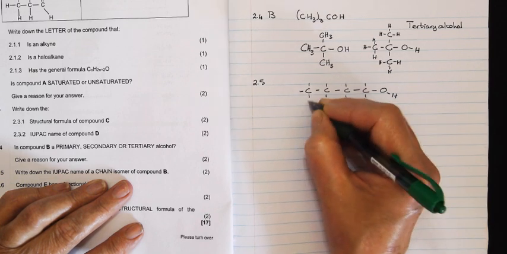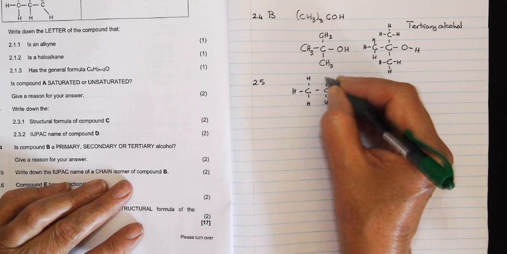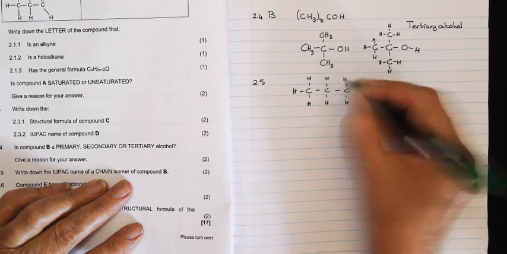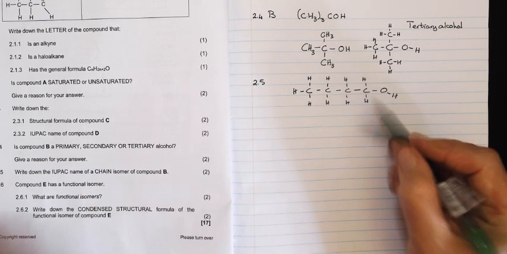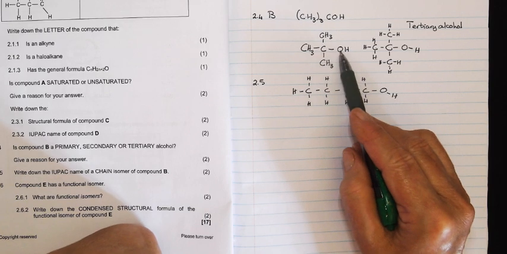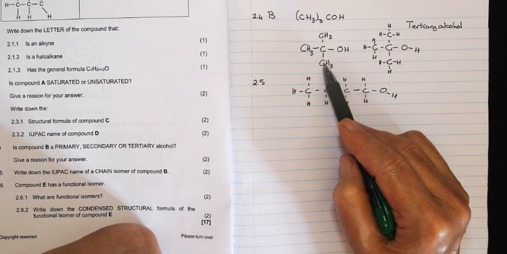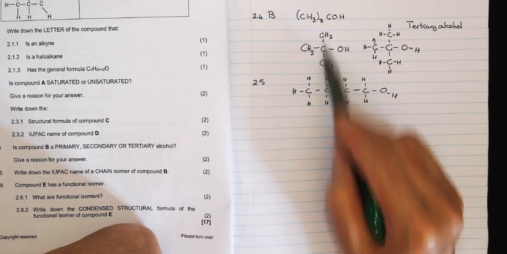So 1-butanol. No, I'm making nonsense here, because the carbon atom there has the hydrogen bonds, and those 2 carbon atoms already form a chain.